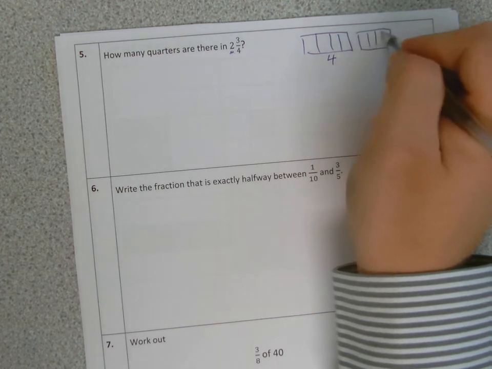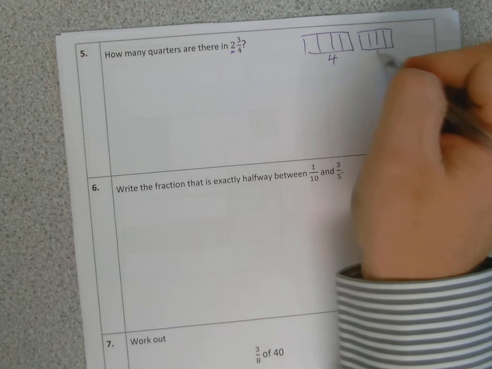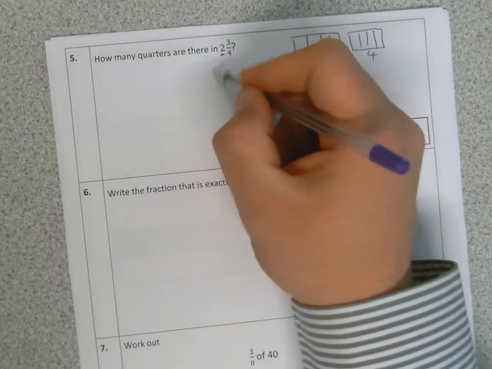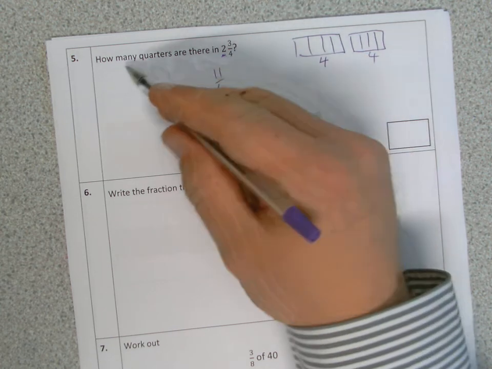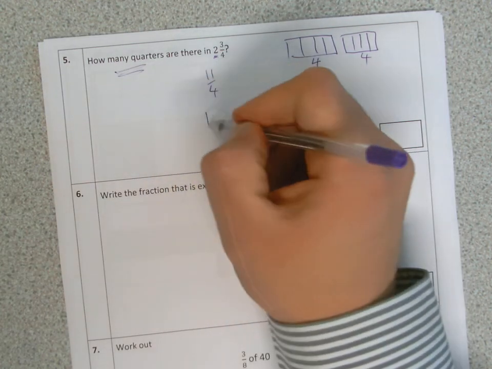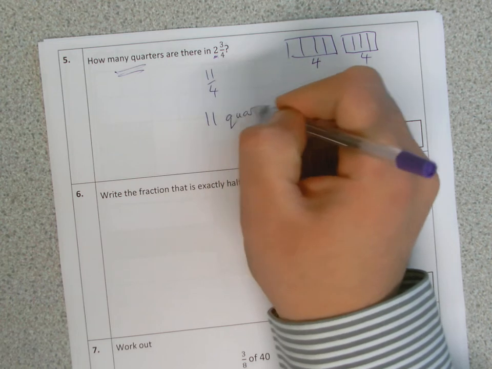Because 8 quarters there, plus then the other 3, that's 11 quarters. Now it's asking for how many, right? It's not asking for fractions, it's asking for how many, so you need to say there are 11 quarters.